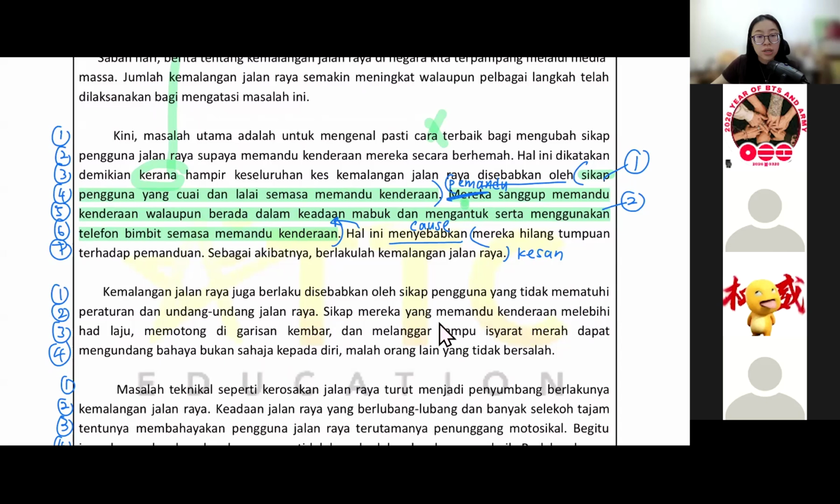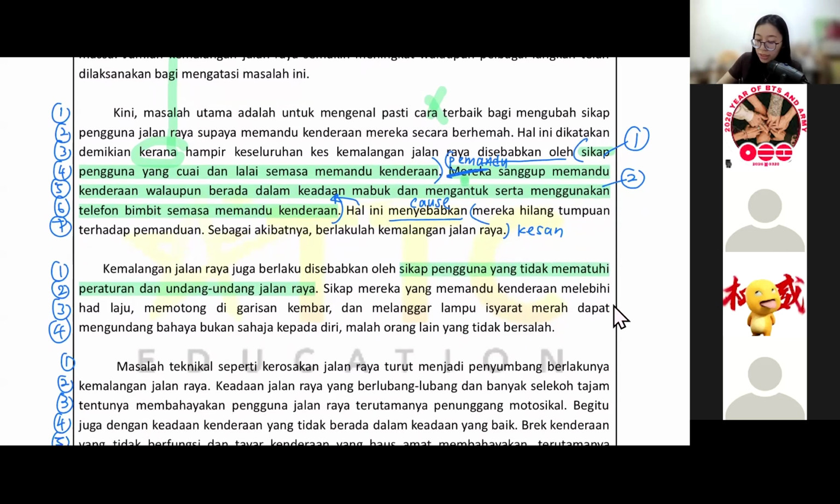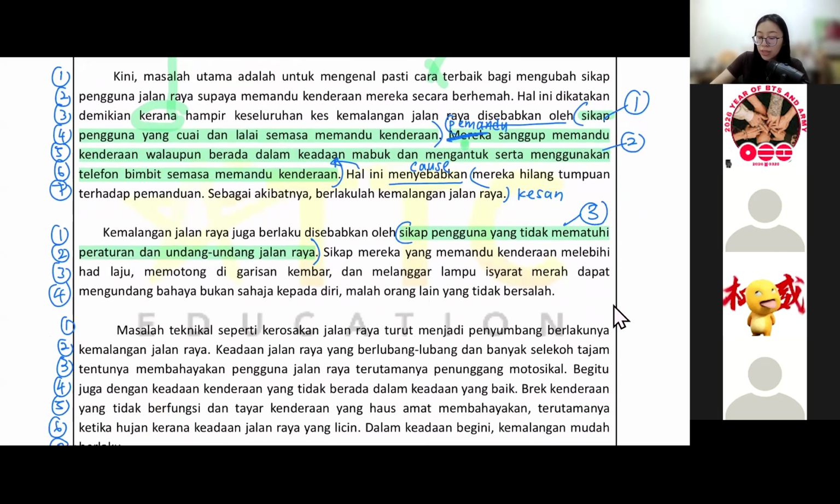What is your answer for here? Sikap until jalan raya. Okay, yes, correct. So, sikap pengguna tidak mematuhi peraturan jalan raya. They didn't obey the rules. So this is number 3. Okay, 2 more answers.